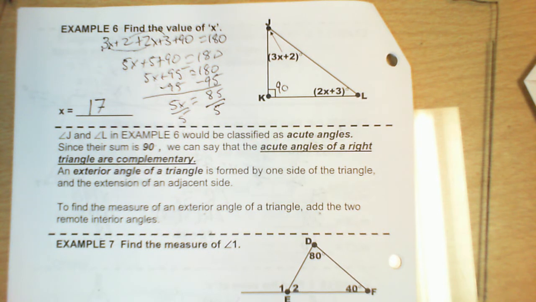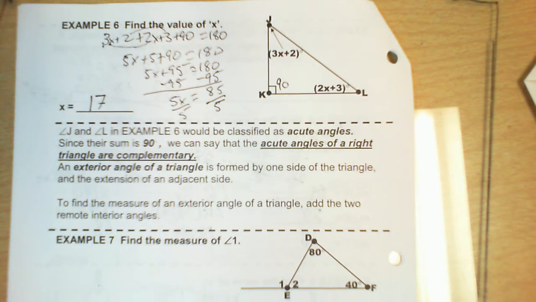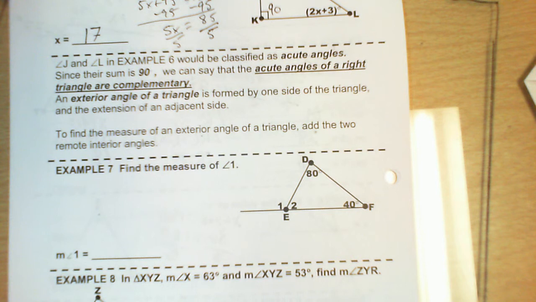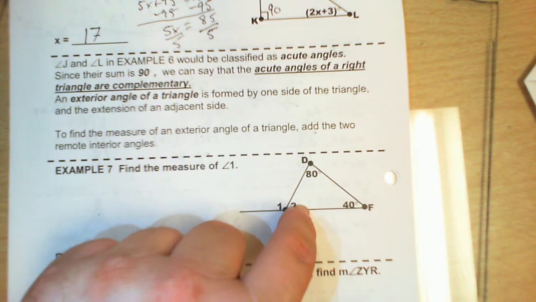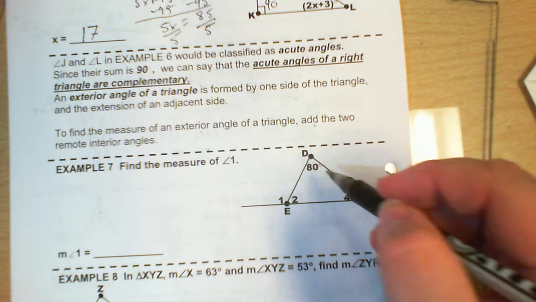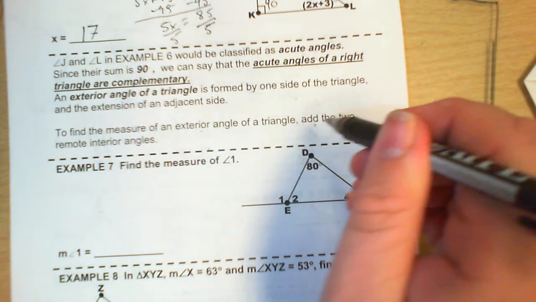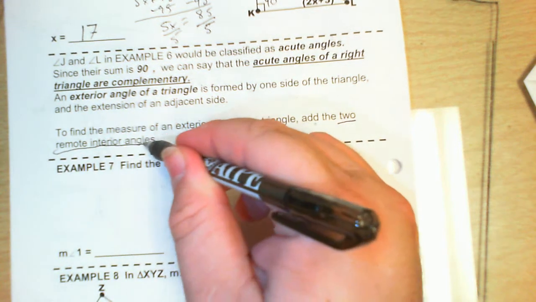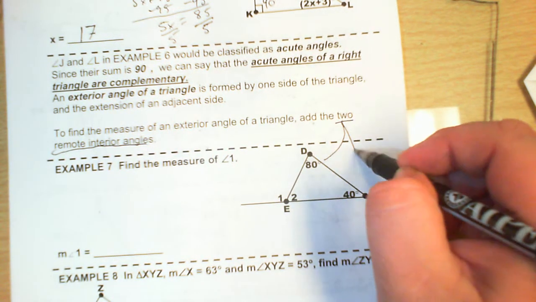Okay? So the exterior angle of a triangle is formed by one side of the triangle and the extension of the adjacent side. To find the measure of an exterior angle of the triangle, add the two remote interior angles. So there are two ways that we could find this. First, you could find angle 2, then take the supplement of it to find angle 1, or you can add the two remote interior angles, these two right here, then subtract.